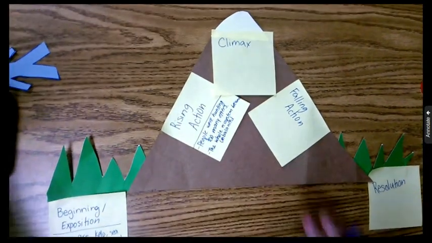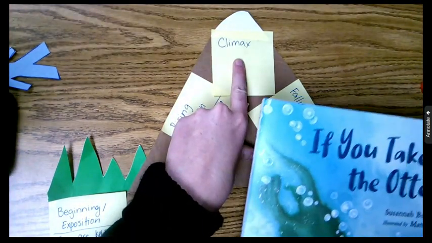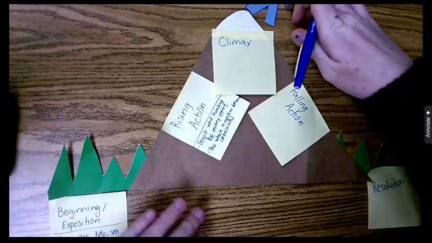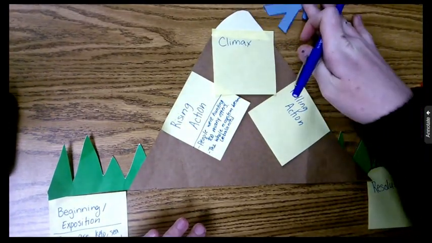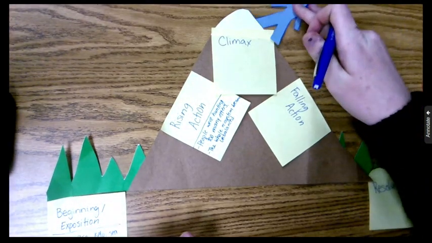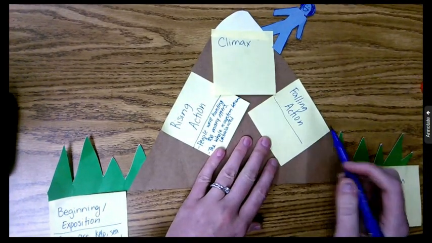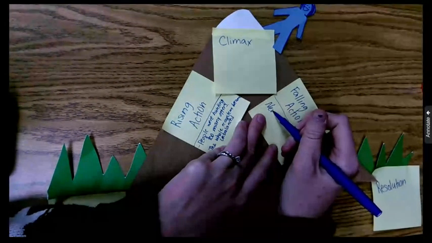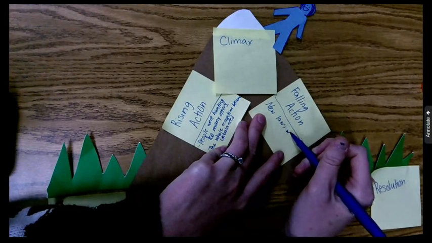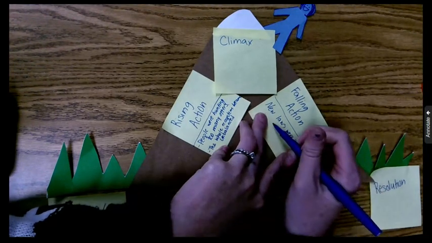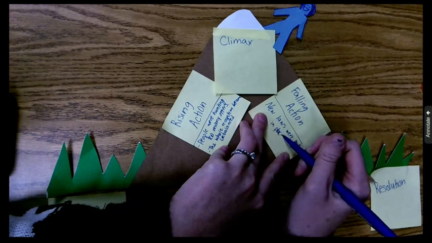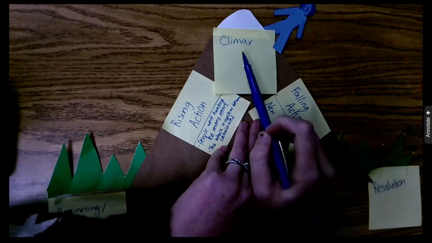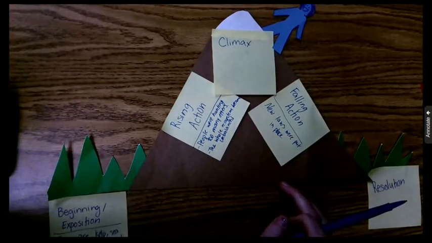And then for the climax, to find the climax, you need to find the solution. Remember, the falling action starts with the solution, right? So I'm going to go ahead and write what the solution was over here, and then I'll put exactly what happened right before that. So the falling action starts with new laws were put in place. Now, what happened right before that to start the climax?